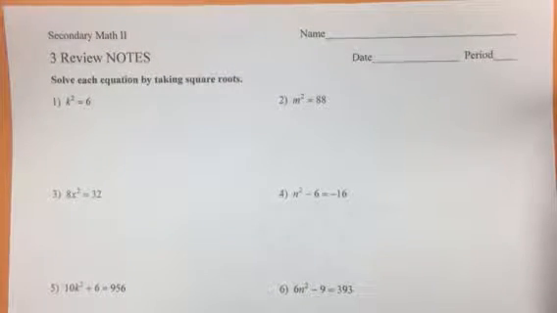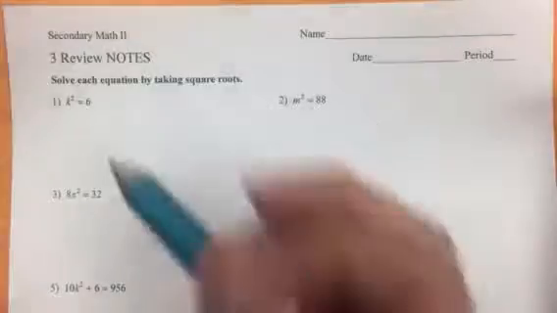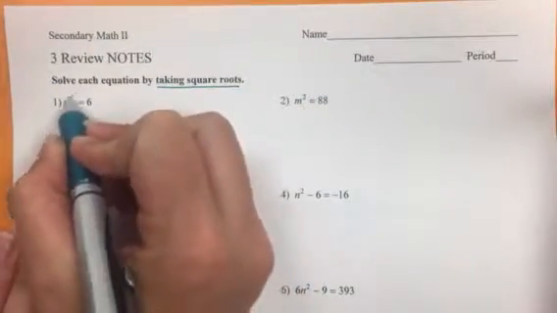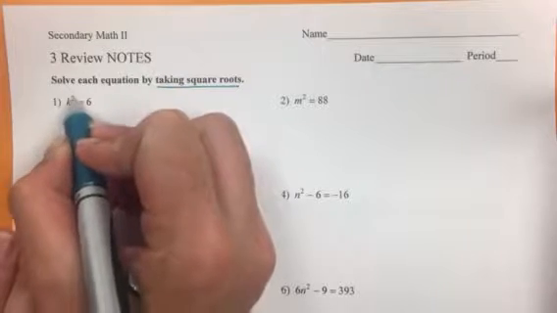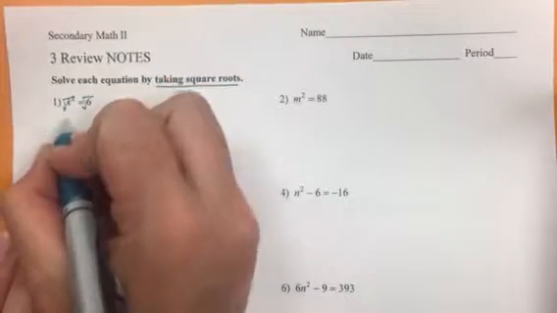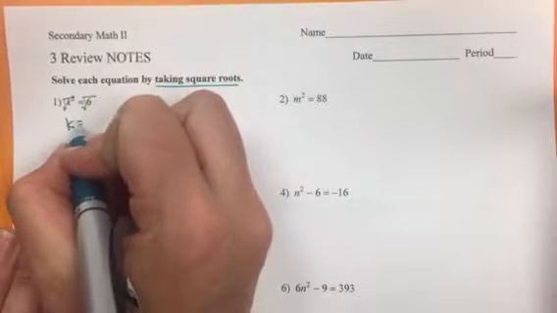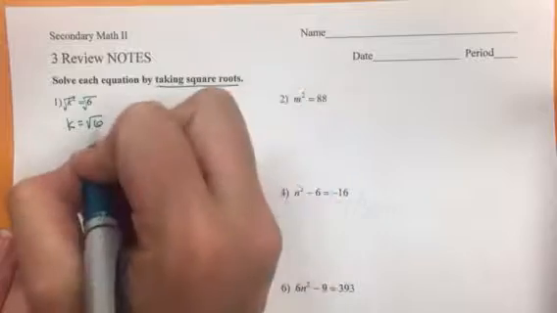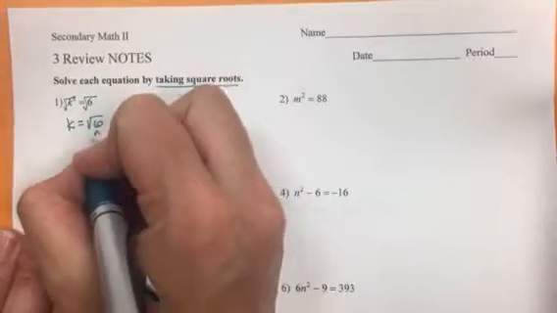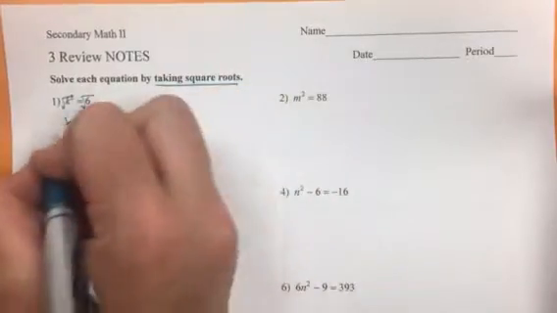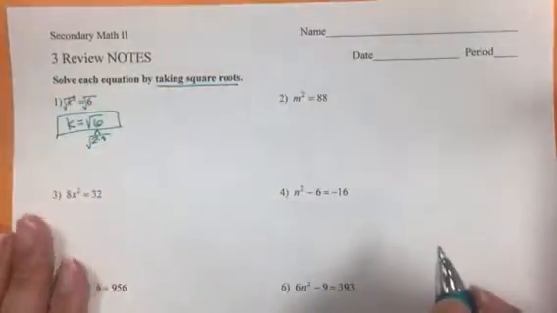Review 3, we are going to solve by taking the square root. So first I check, I have k squared by itself. To get rid of the power, I need to square root both sides. That means k is equal to square root of 6 because we can't break it down. So for example, 2 times 3, nothing can leave, so it just stays root 6.